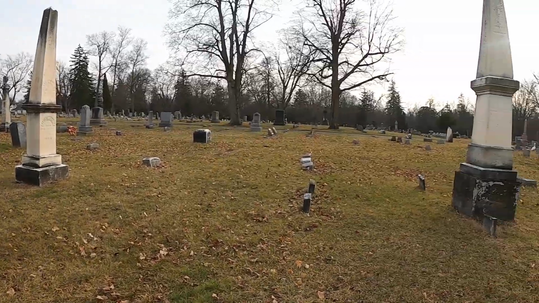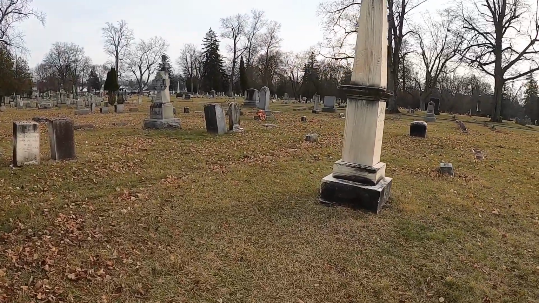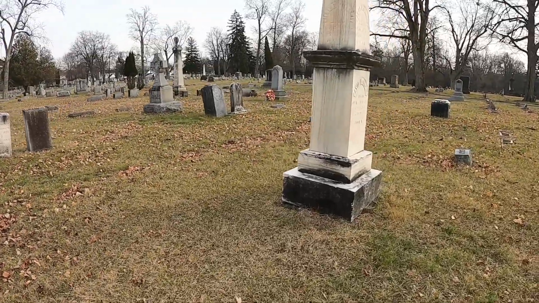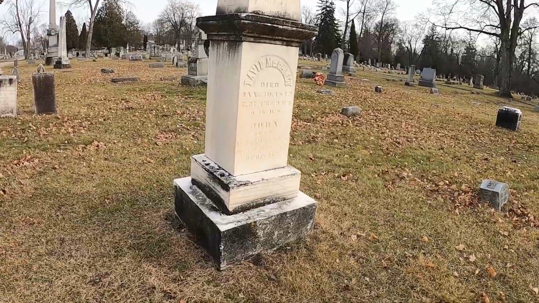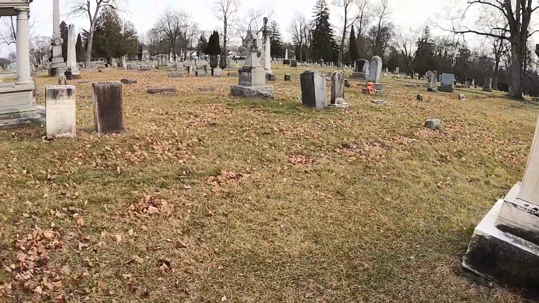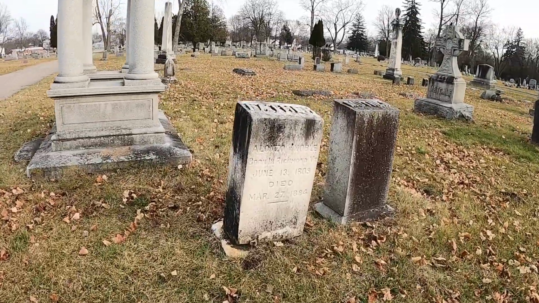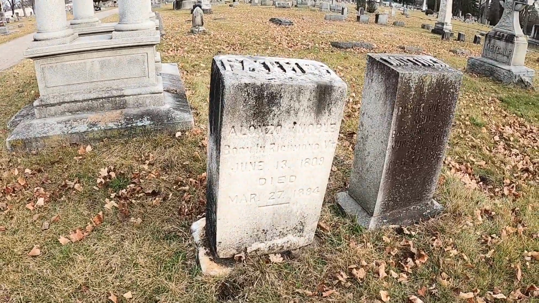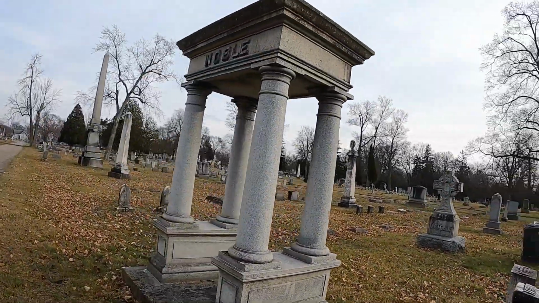So leaving Moses Hall's grave, we come by David McCamley. He's a member of the McCamley family. He's the son of John McCamley. Alonzo Noble, he was one of the early merchants in Battle Creek, was born in Richmond, Vermont. And this is his big monument right here.